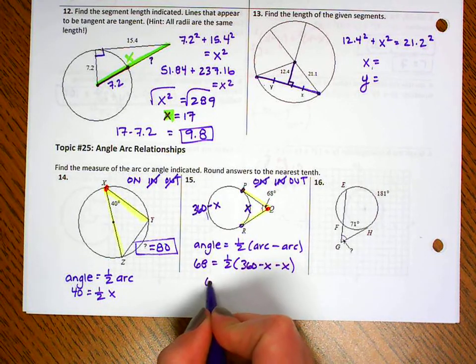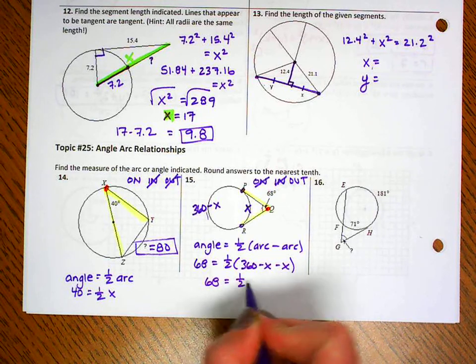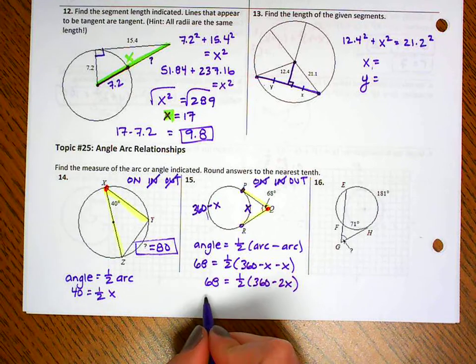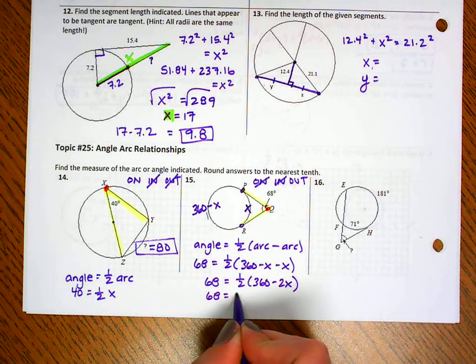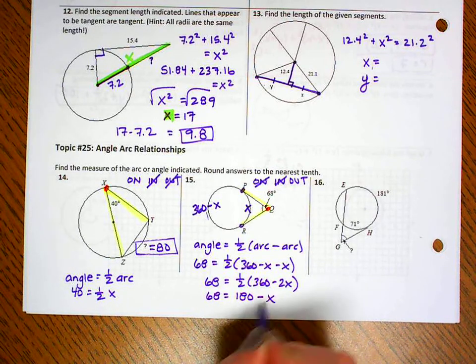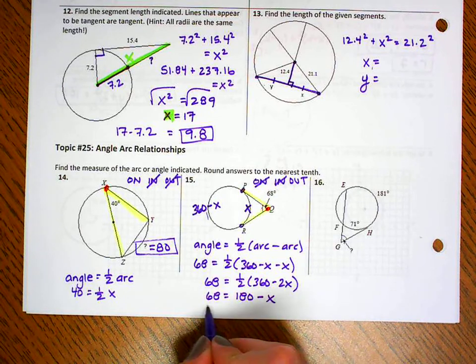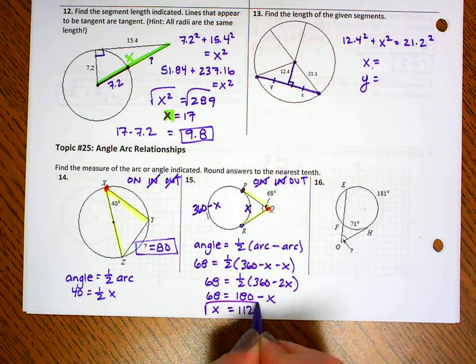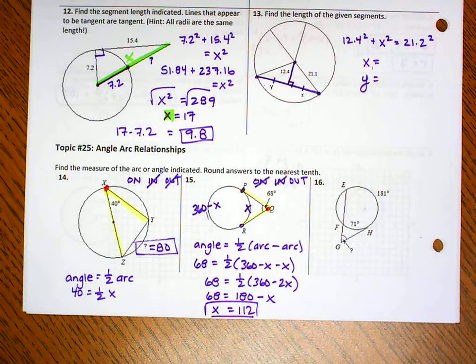Okay. That's going to give me 1/2 times (360 minus 2x). If I distribute the 1/2, I'll get 180 minus x. I'm going to add x onto this side. I'm going to subtract 68 on this side. There's my value for x.